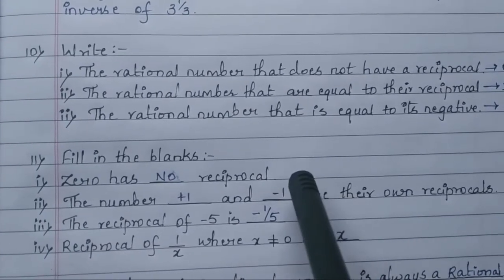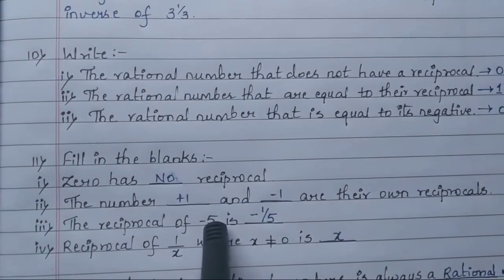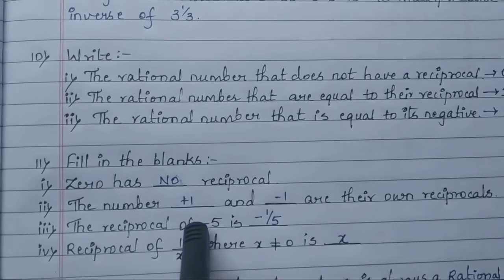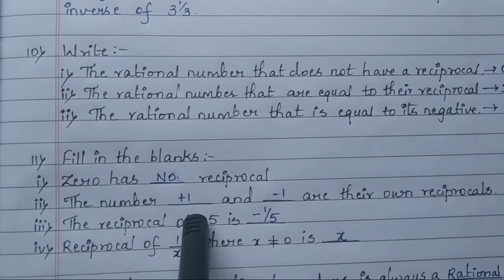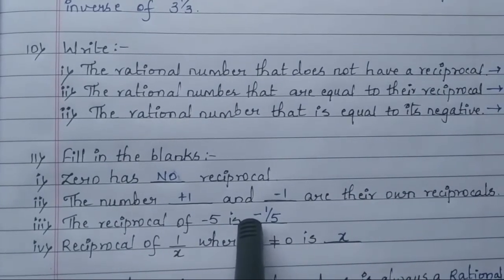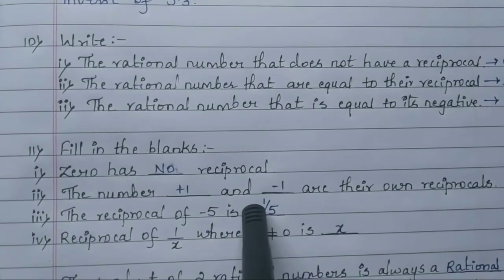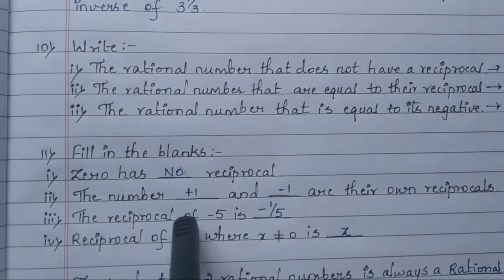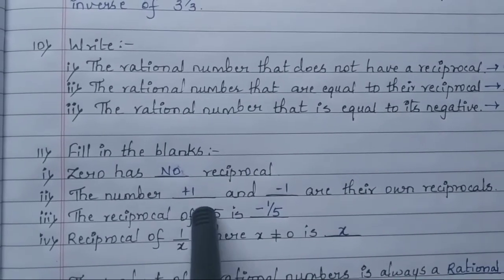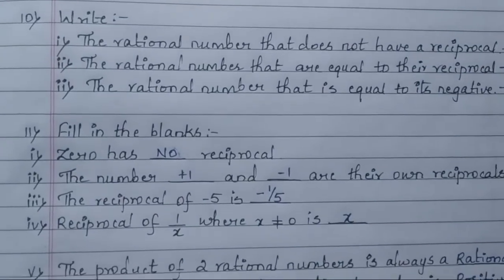The reciprocal of minus 5: this minus 5 is minus 5 divided by 1, so we can write the reciprocal as 1 divided by 5 with a minus sign. The reciprocal of 1 by x, where x is not equal to 0, is x.